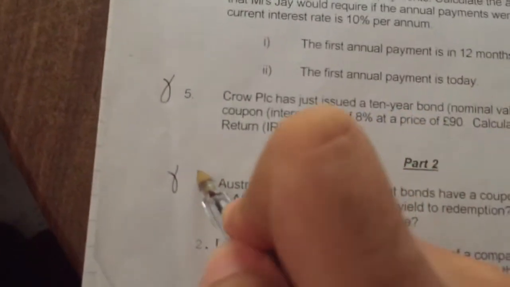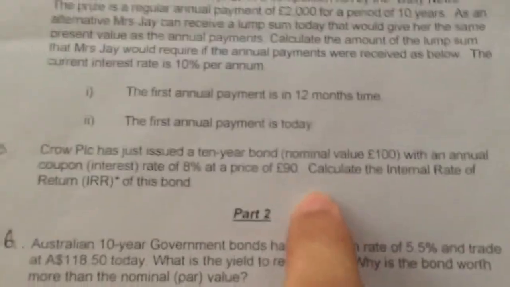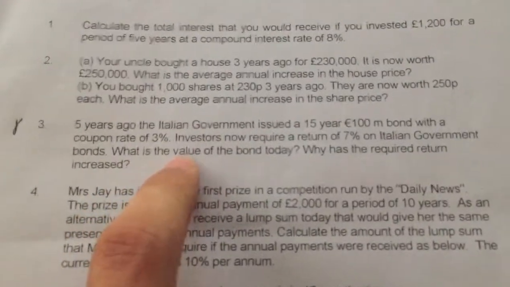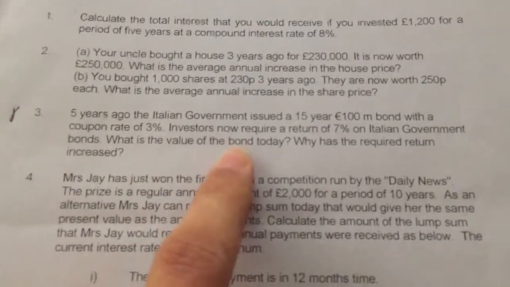And so basically for question 5 and this one, call it question 6. Question 5 and question 6 are a little bit different, because this one is actually pretty easy. It's just: what is the value of the bond today?